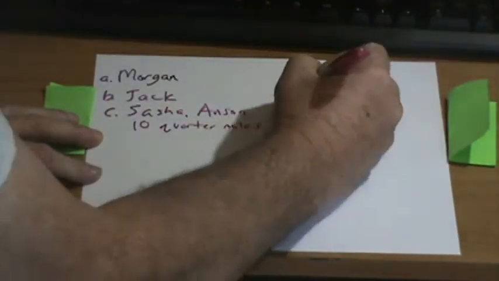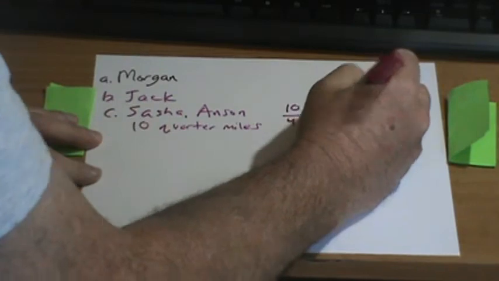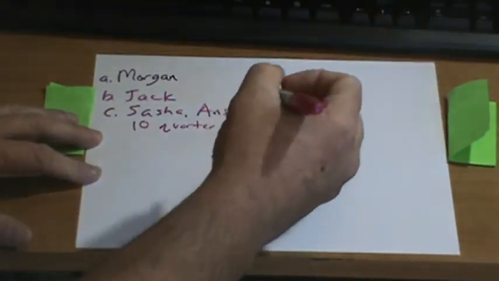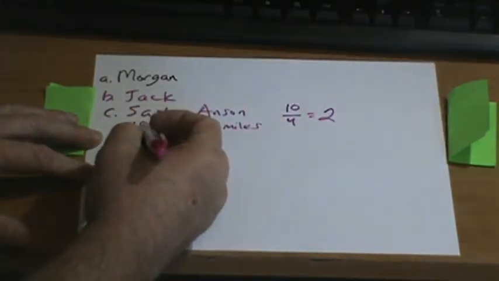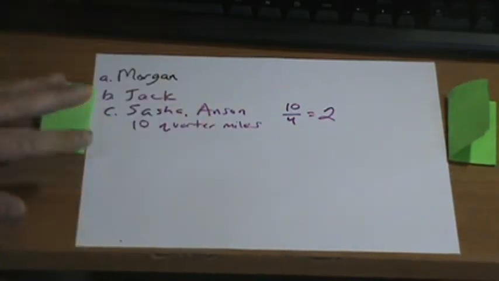And that would look like 10 over 4, right? Which would equal what? 2 and, whoops, I'm sorry. 10 over 4, right? What did I mix up on? They ran, let's double check this.